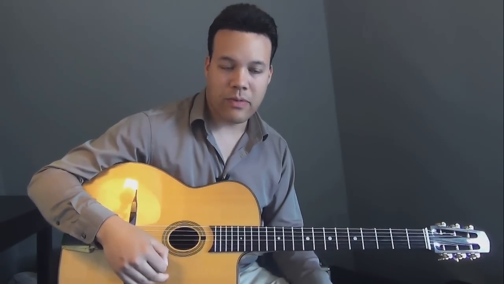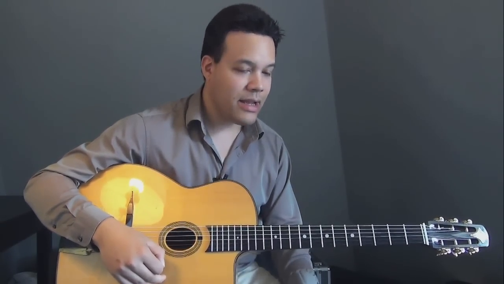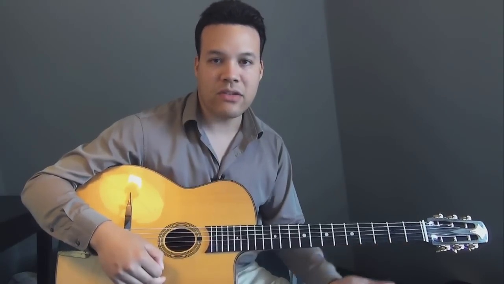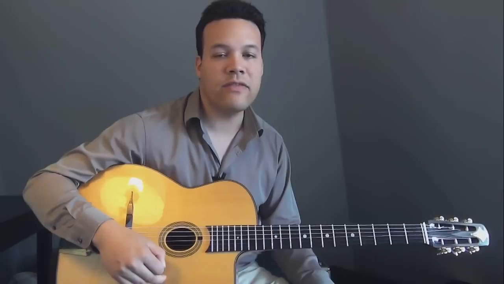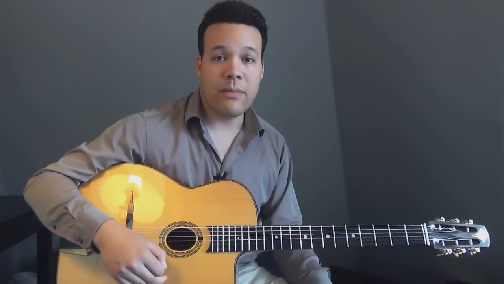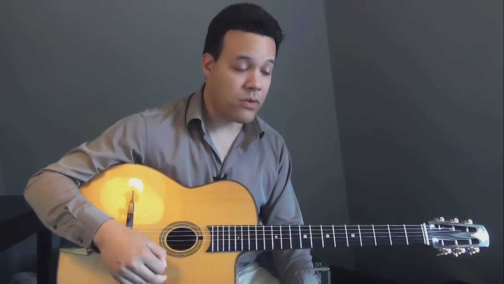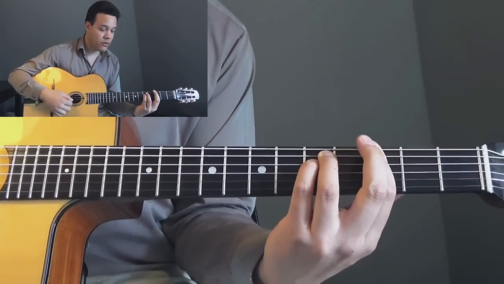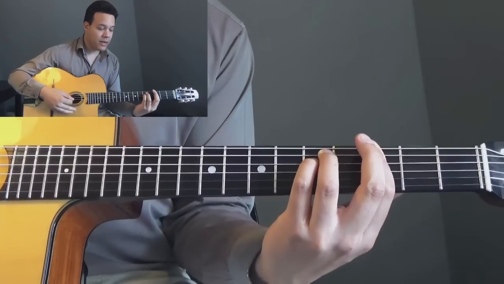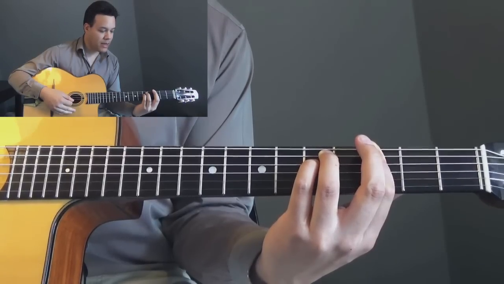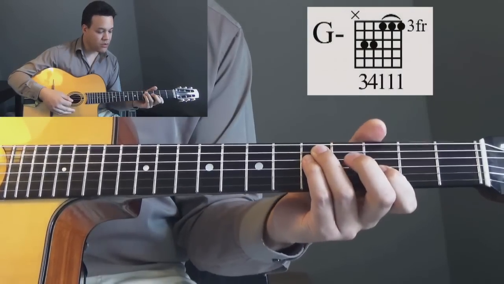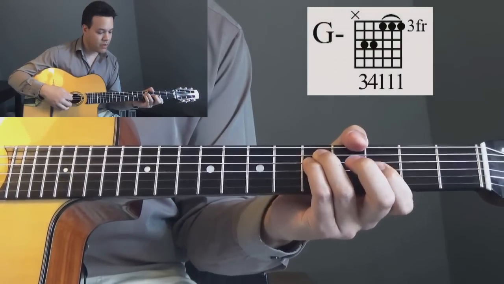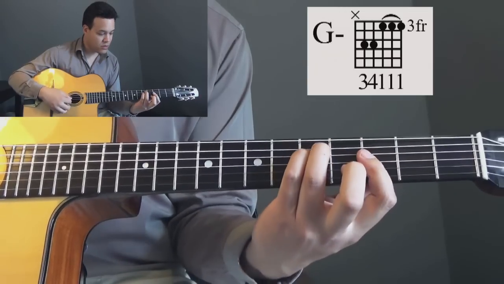Now this 2-5-1 will work in most cases, but in some cases the G minor 6 or minor 6 chord just doesn't work, doesn't fit the melody, doesn't fit the mood of the song, and then you're better off just playing a regular minor chord. So you probably know this chord, the G minor bar chord. I use that chord, but I don't play a bar chord. I play it like this. So I mute the low E string with my thumb, and then I play all the other notes.